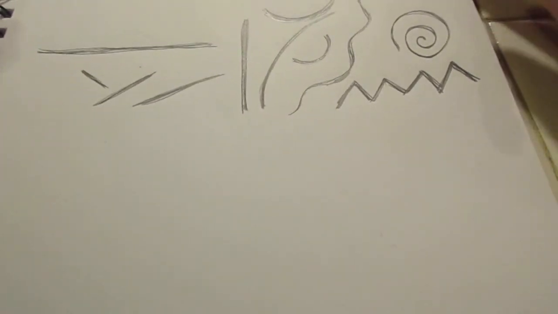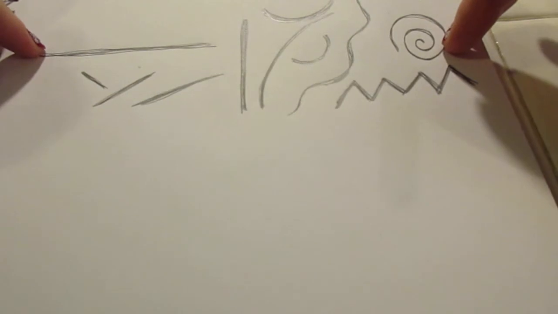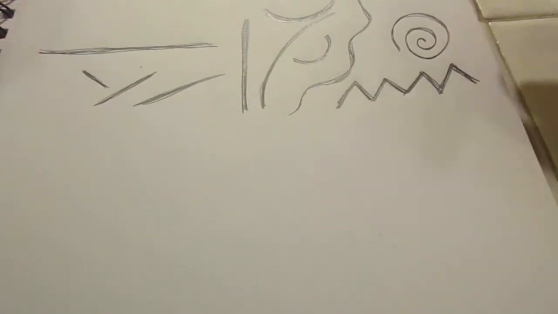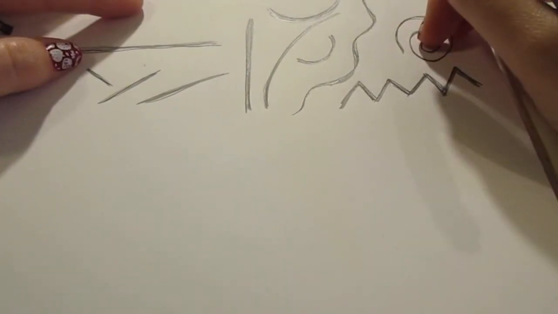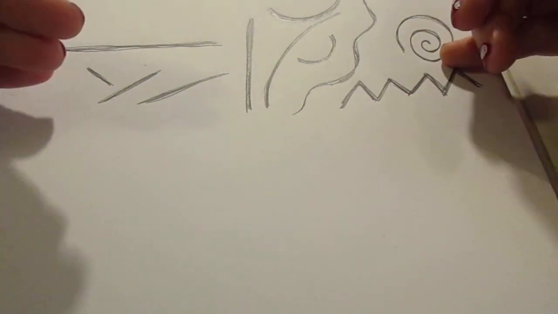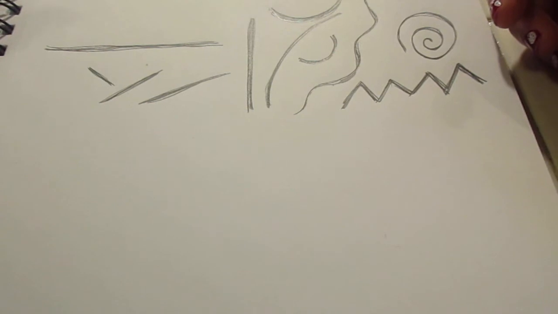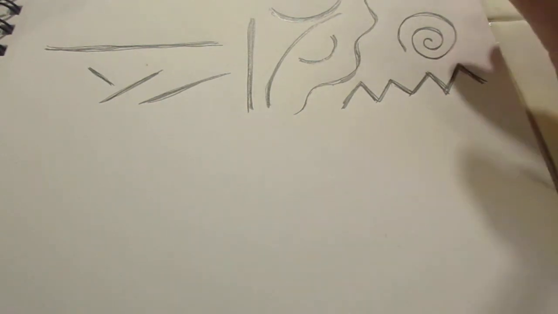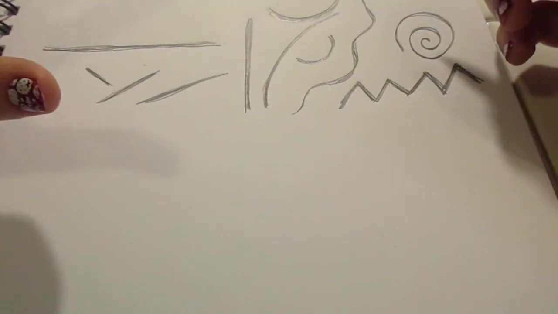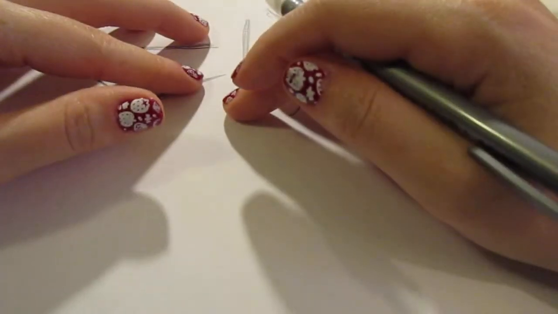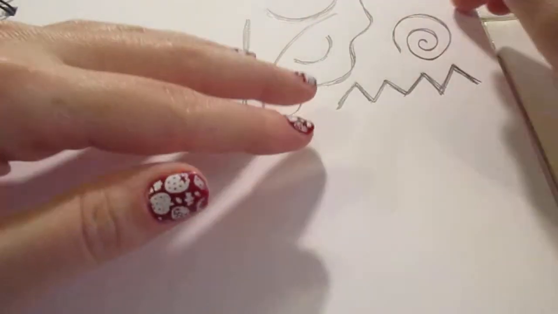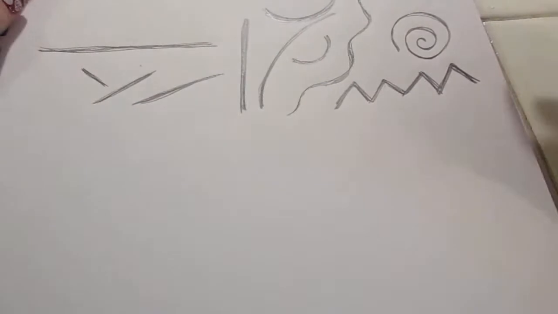Okay, so we've got some lines up here. Basic lines. Is there any other lines you can think of? Or any ways that you could draw these lines differently than how I've drawn them? Well, I know something special about lines. Lines are what you use when you want to make a shape. Let me show you.